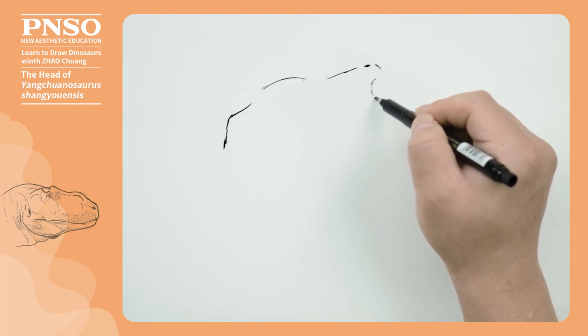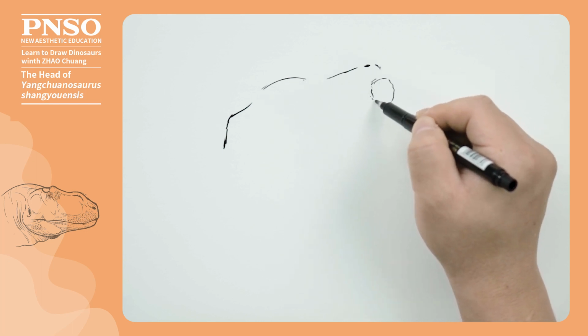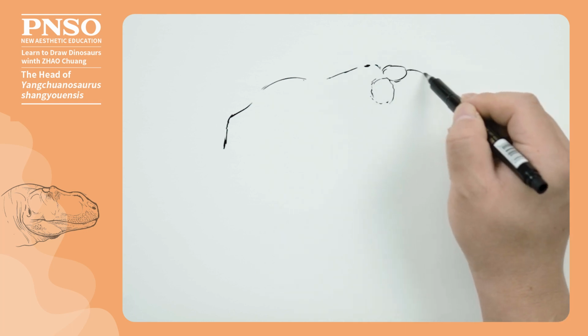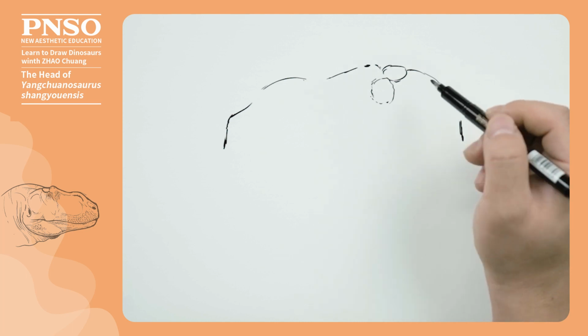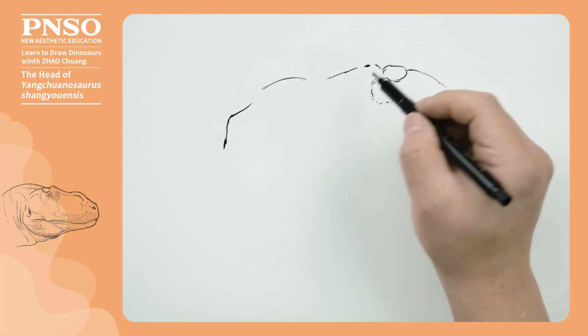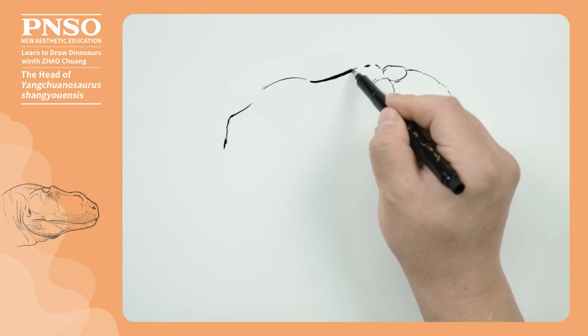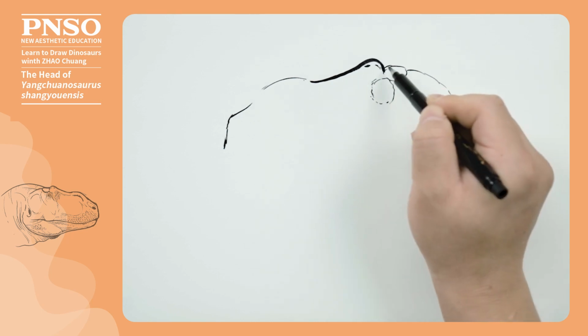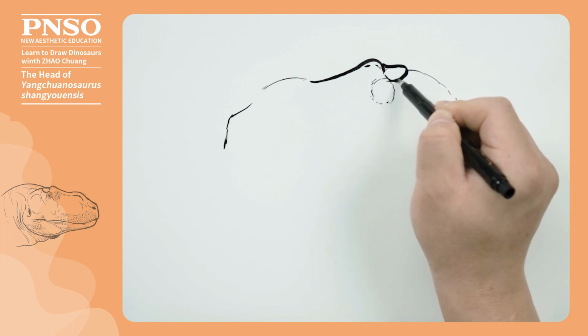Next, we draw its eye socket, a lump above the eye, and the back of the head tilting backward. We connect these lines. Because this part had keratin, when it was alive, it would appear larger than the bone.